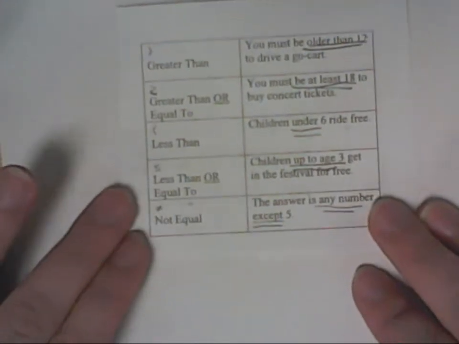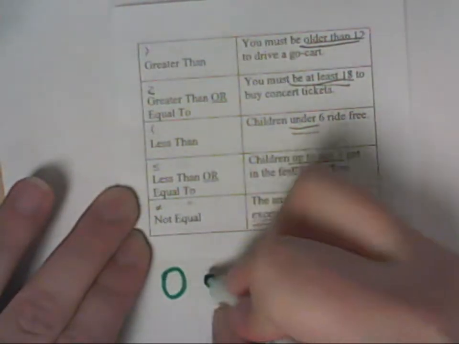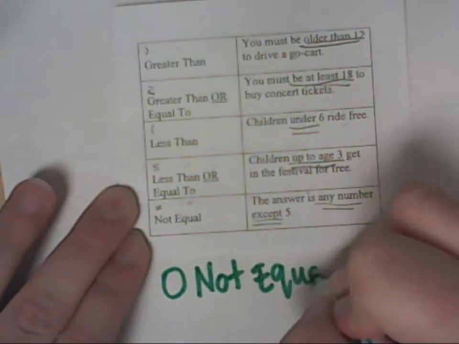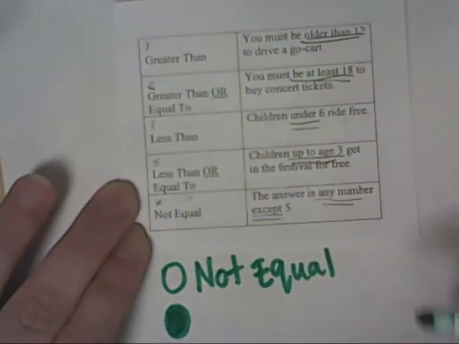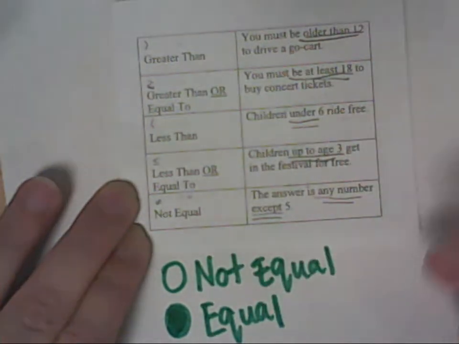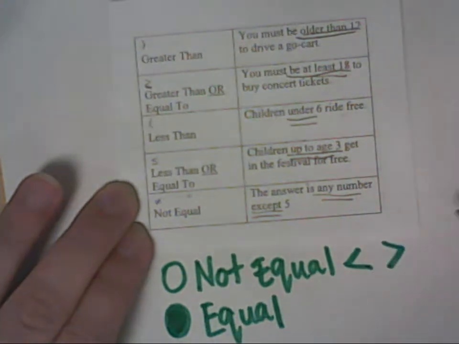There's a few things you need to know. The first thing is that when we graph these, an open circle means not equal. A closed circle that's filled in means it is equal. And we have our symbols, less than or greater than.